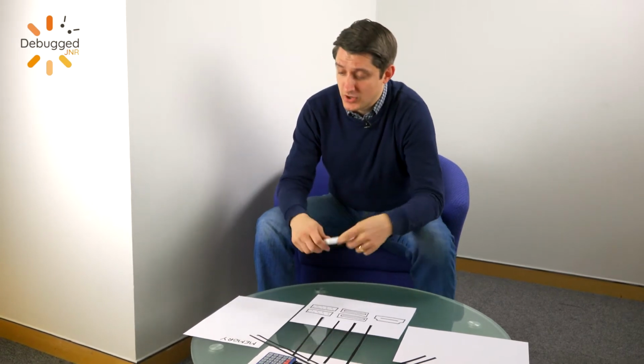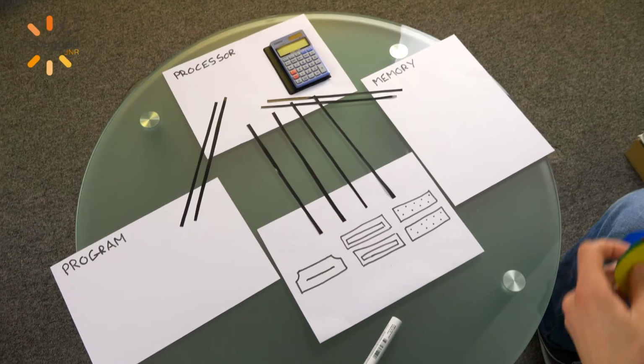Memory is where we hold all the numbers we're working with at the moment. So memory is quite a lot like your brain, when you can remember things and then you can bring those things to mind later when you need them. So let's just put some numbers in this memory to get us started.